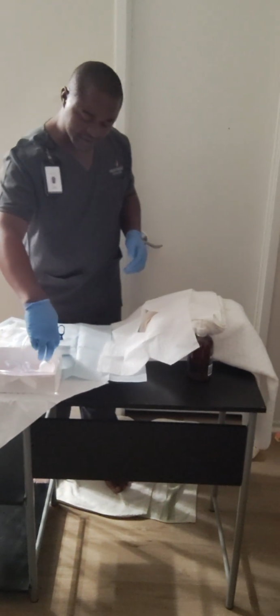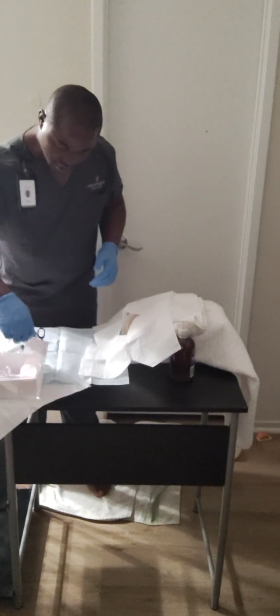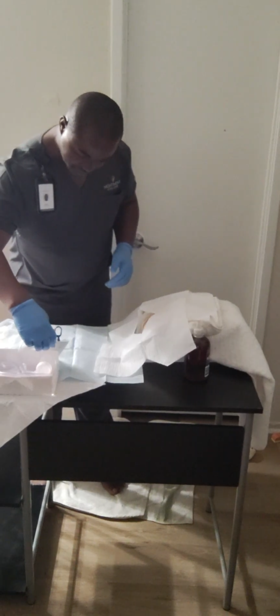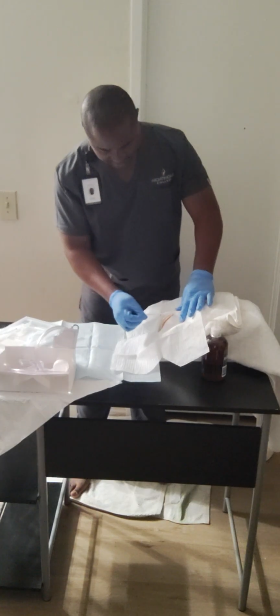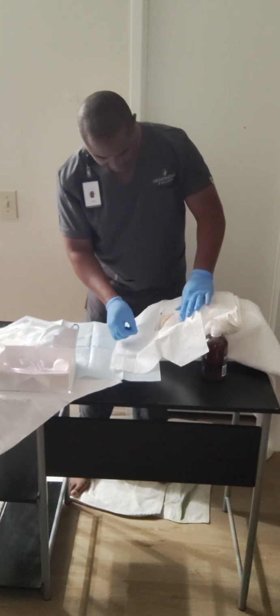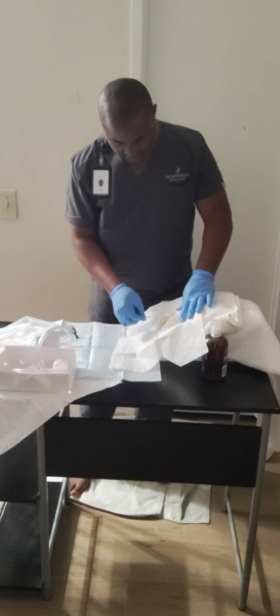So I start with the first alcohol swab. As I touch my patient, I'll start cleaning from the farthest labia all the way down, toss that in the trash. Get my second alcohol swab there. The closest labia, in the trash.